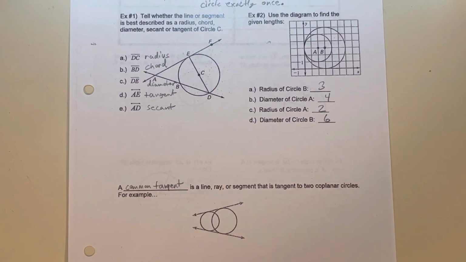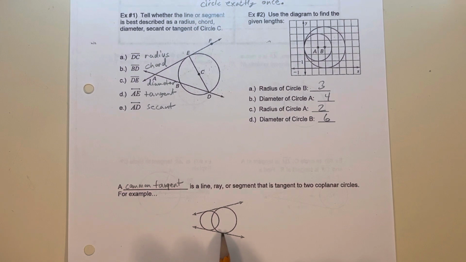A common tangent is a line, ray, or segment that is tangent to 2 coplanar circles. So you got 2 circles, and you got a line that touches each of those circles once. So we've got 2 examples here. Here's a common tangent. See, it's hitting this circle once, and then we got another one below hitting that circle once, that circle once.